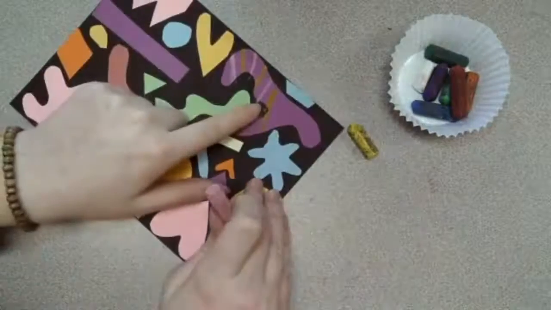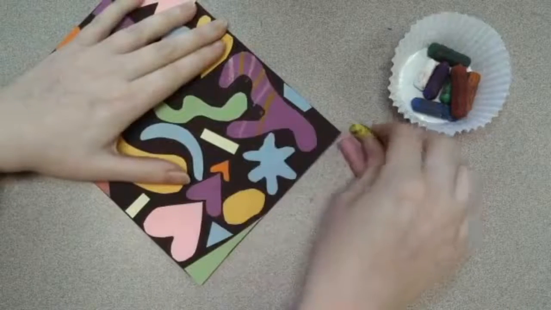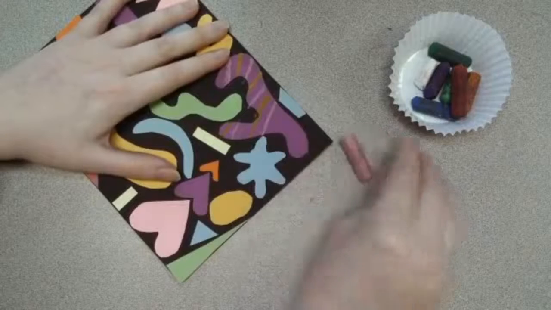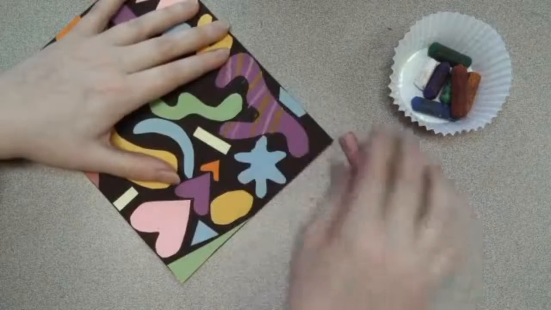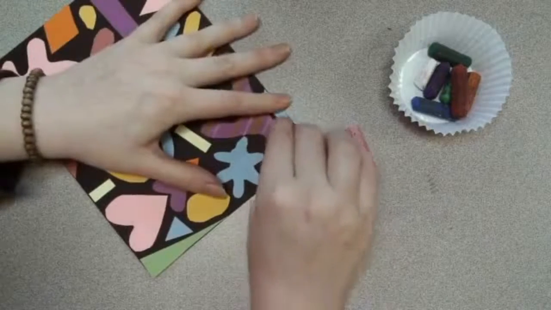And notice I'm trying my best to just stay onto my shape and not go into the black at all. Pink, yellow. And I'm just going to continue this pattern all across this one shape here. All right. So I created this pattern using color.